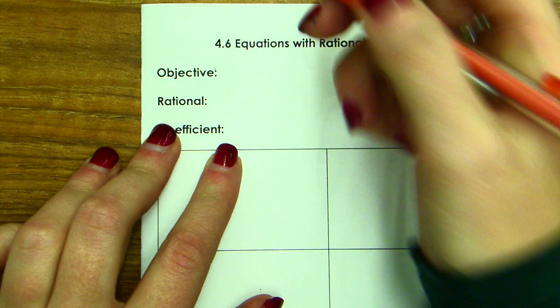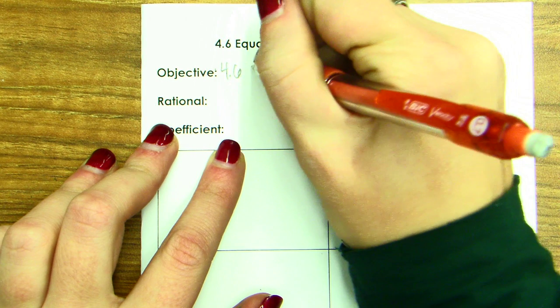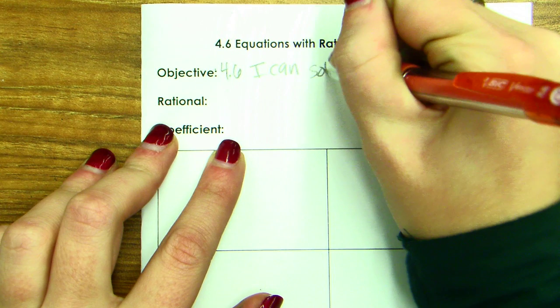For this one is going to be 4.6. I can solve equations with rational coefficients.